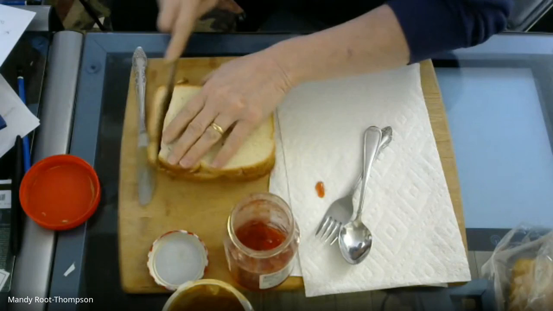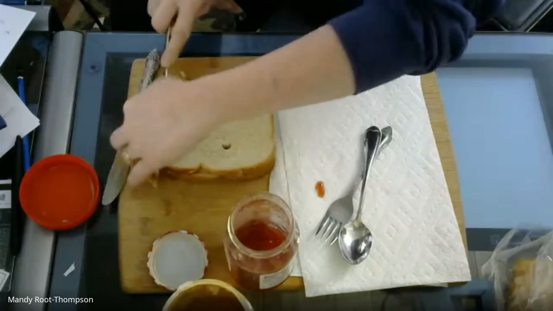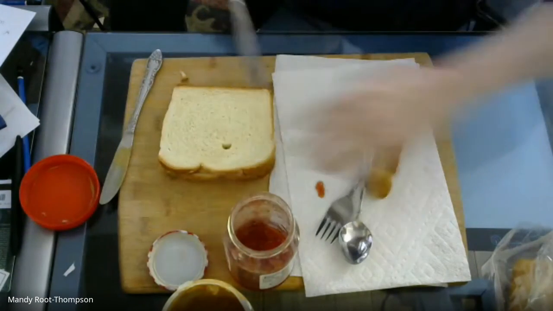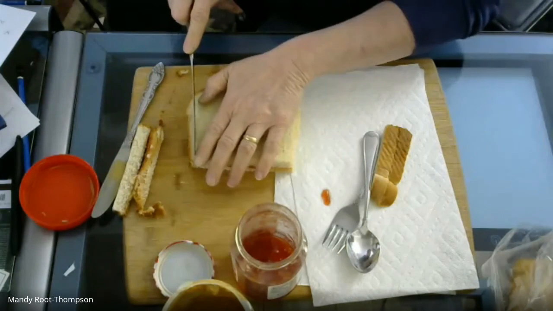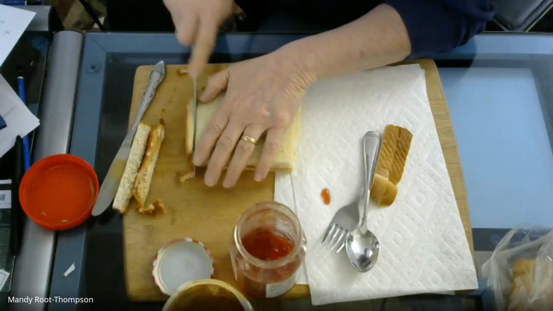I got it. You don't usually do that for any sandwich, by the way. That's what my kids like. I mean, they're 13 now. They don't eat that too much, but any sandwich I make, the crust gets removed. All right.